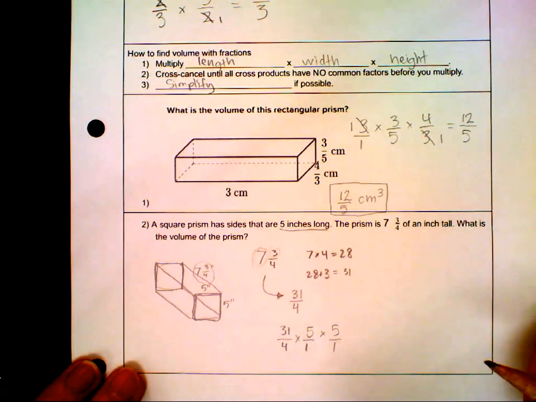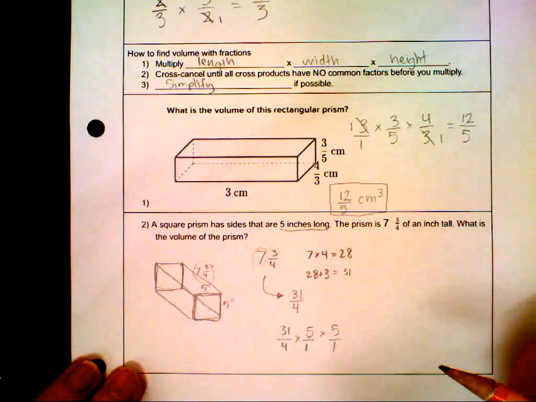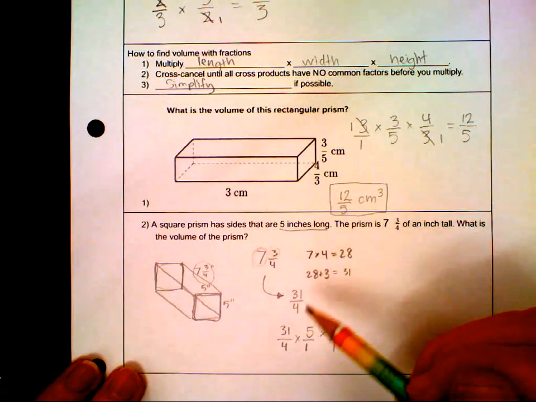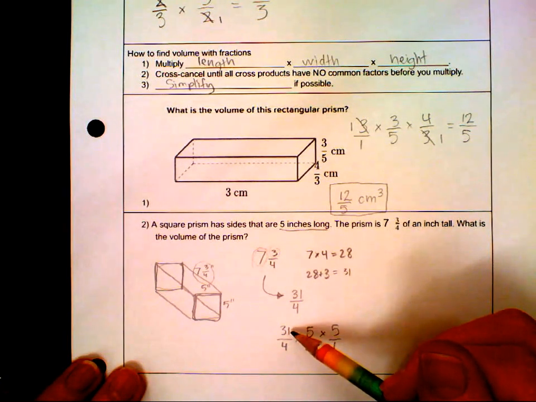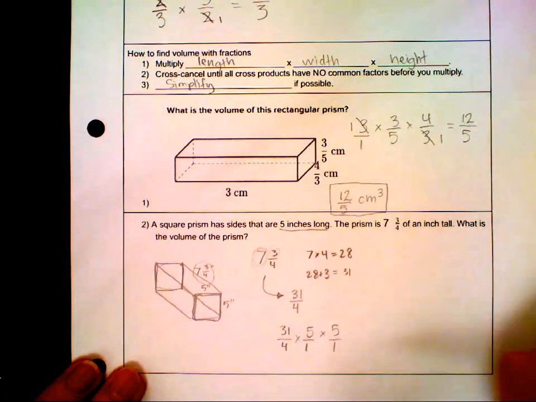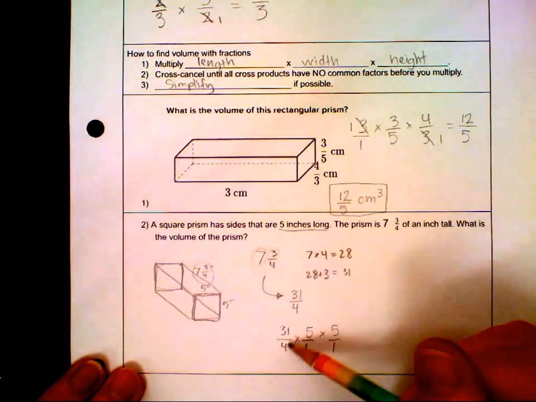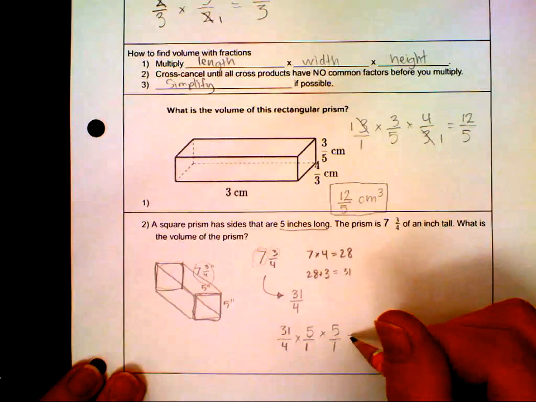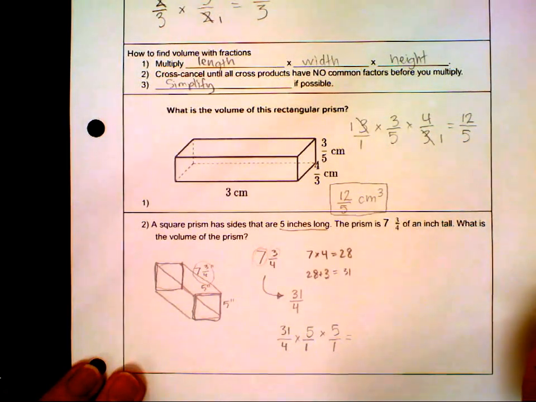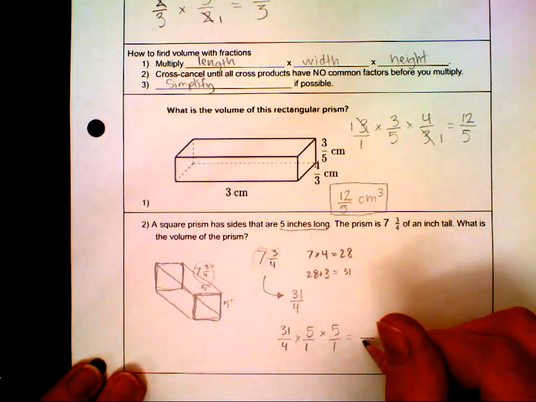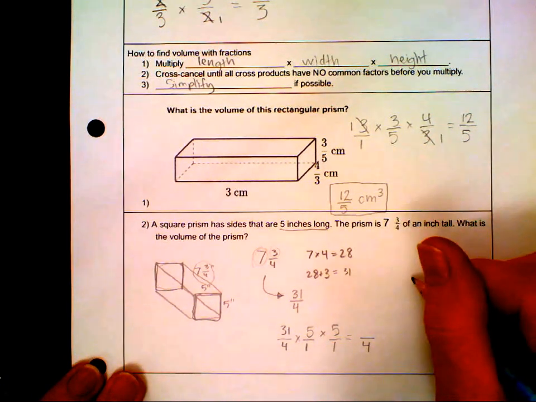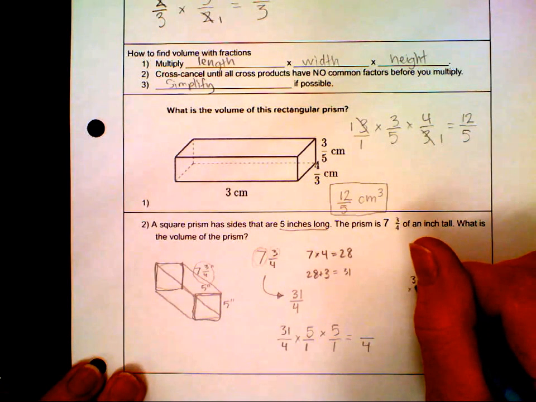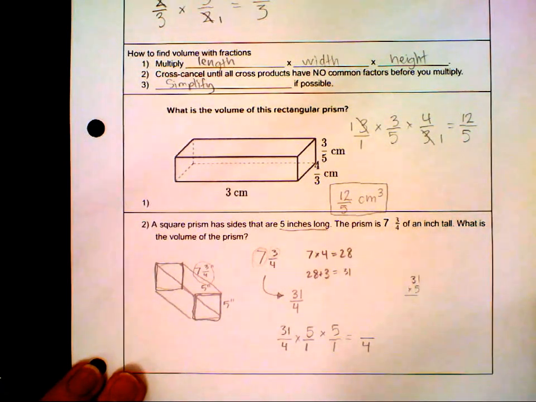In this case, I don't see anything that I can cross cancel. 31 is a prime number. 4 and 5 do not share any factors. 5 is also a prime number, so I know it won't share a factor with 4. So I'm going to go ahead and multiply. So I'm going to have 4 on the bottom, and then I need to multiply up here because I'm not very confident in what 31 times 5 would be.